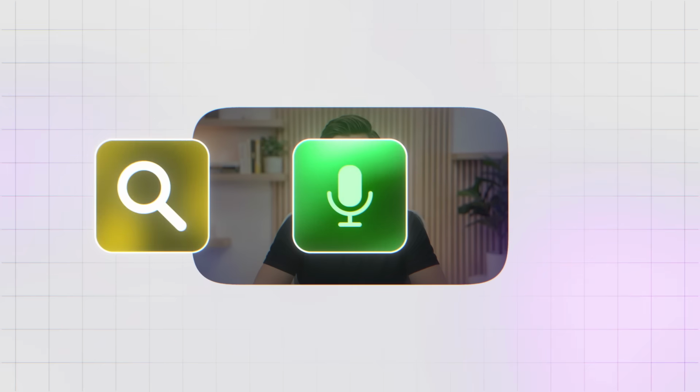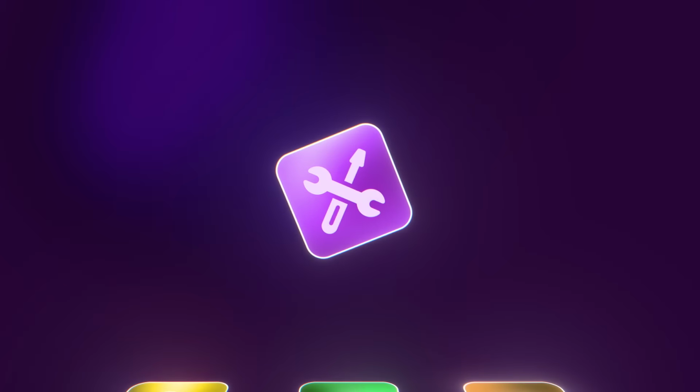So now you know how to use Gemini 3.0 Pro better than most people. And with Gemini, you can automate research, analyze data, generate content, and build workflows that save you hours every week.